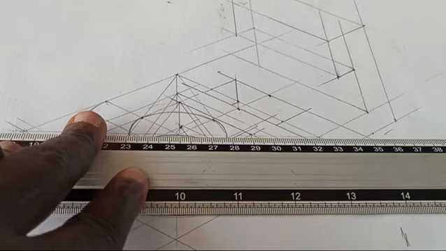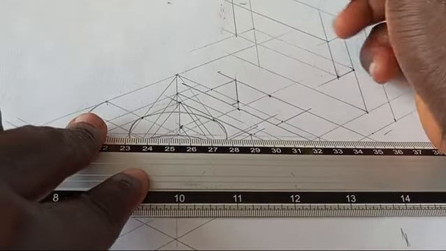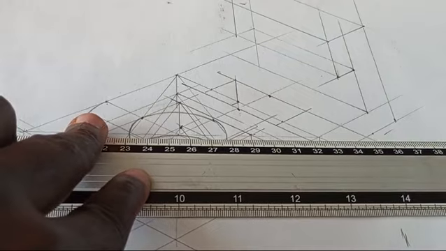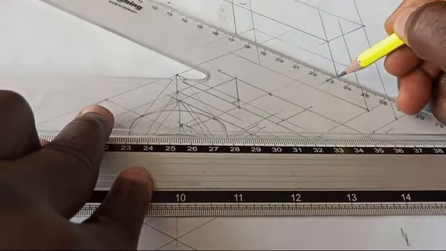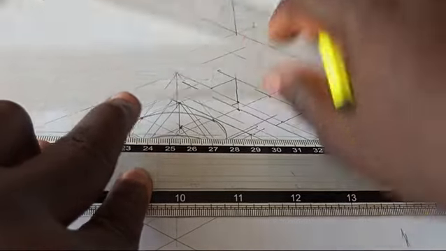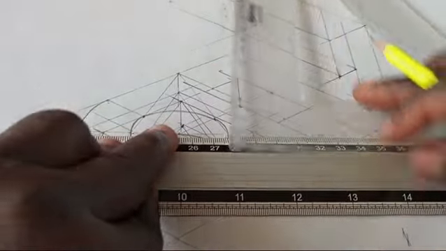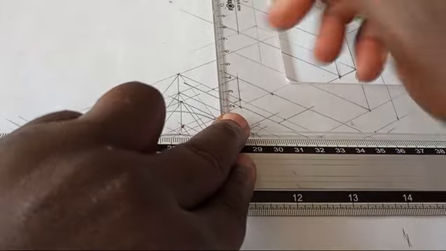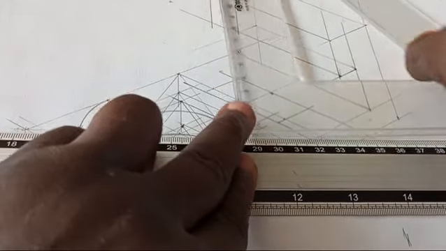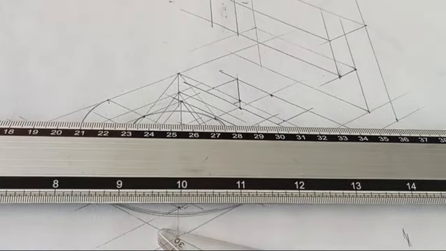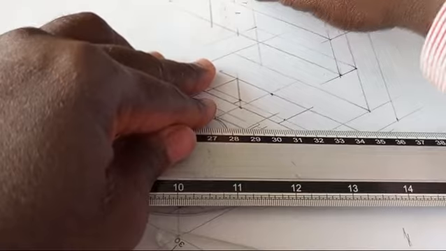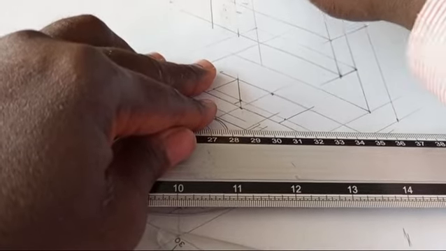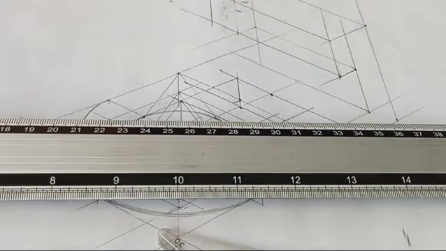No, I think there's a mix up here. It should be at this point. So this line should still extend more, like this. It is this one that will come down this way. So it is not this one.